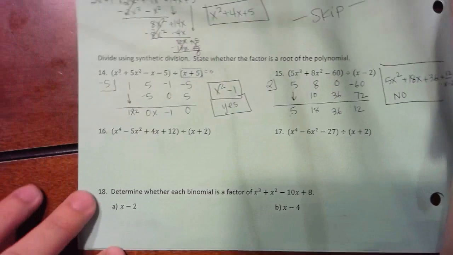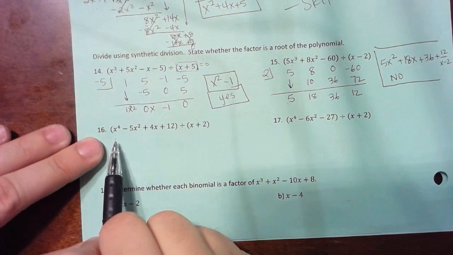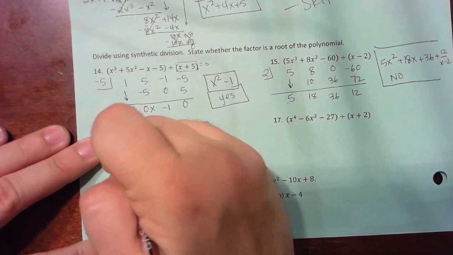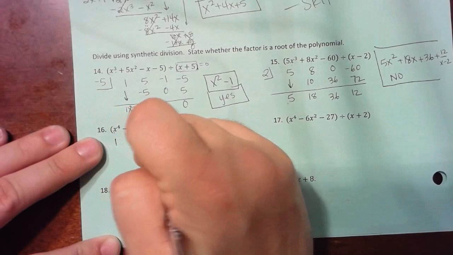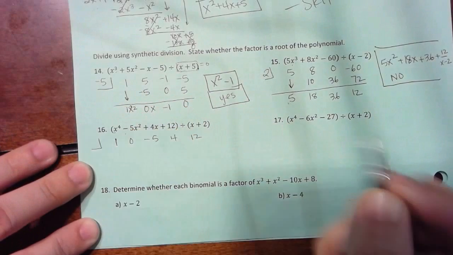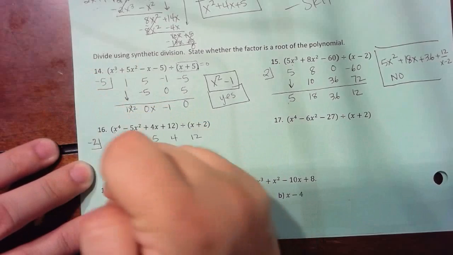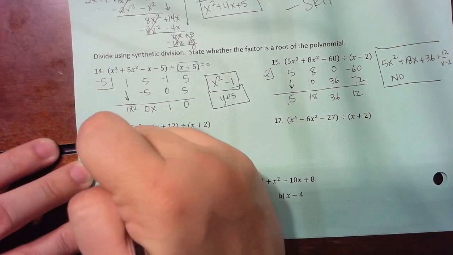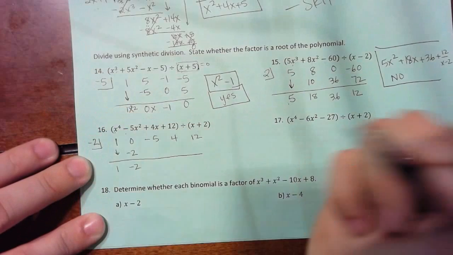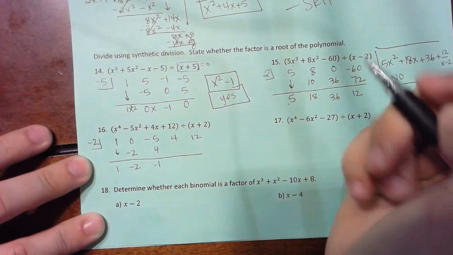Alright, do it again. Number 16. Okay, check for missing terms. Quartic, I don't have a cubic, so 1, 0, -5, 4, 12. A little bit bigger this time. Out on the outside, -2. Bring down the 1, multiply, add, multiply, you get 4, add, you get -1.